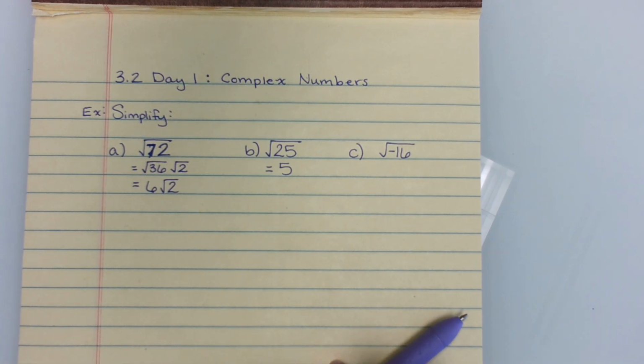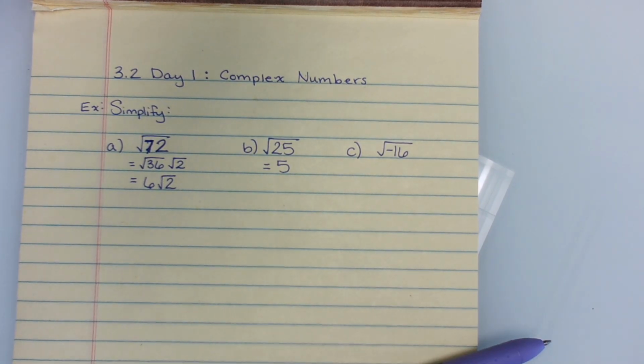So I haven't been waiting for this all happening. Imaginary numbers.